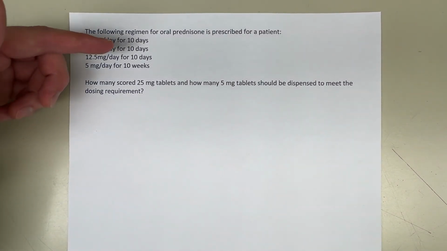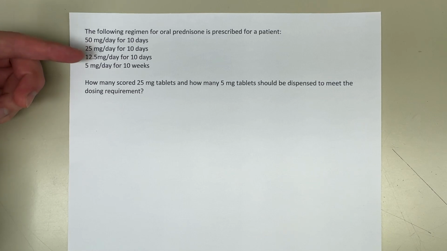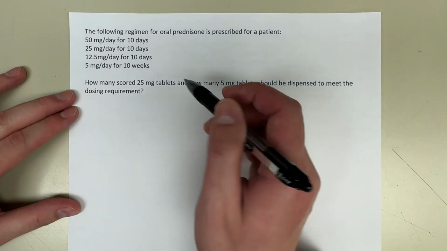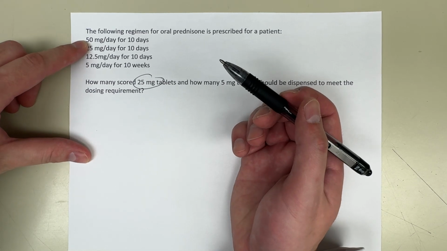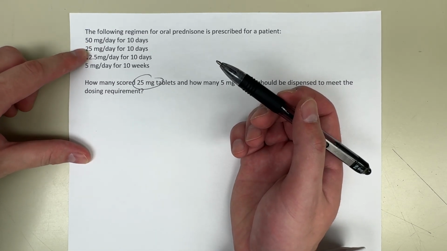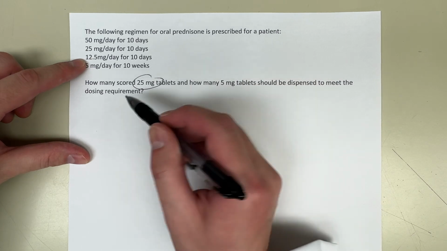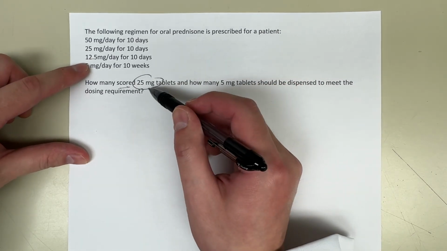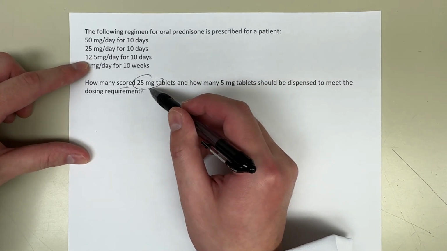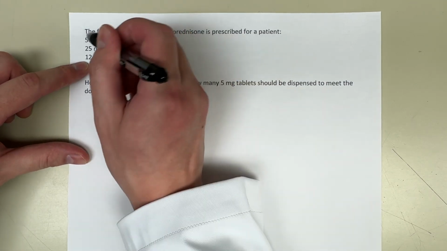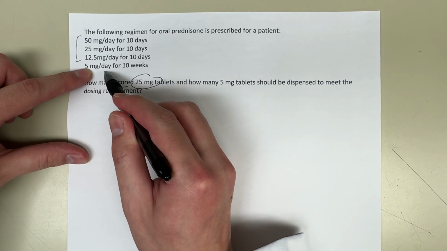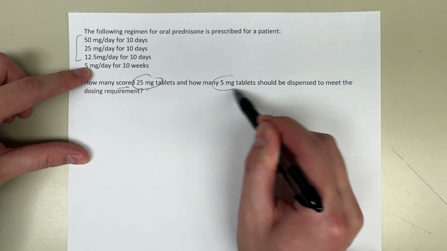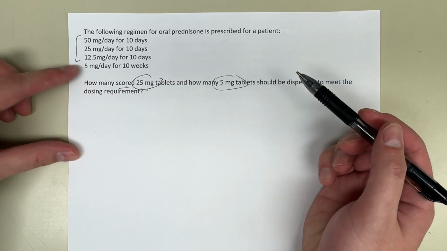So for the first 3 sets of days here, you're going to be using the 25 milligram strength, because you can use 2 25 milligram tablets to equal this, 1 25 milligram tablet for this, and since it's scored, you can use half a tablet of the 25 milligram strength. So these 3 are for this one, and then for the 5 milligrams per day for 10 weeks, you'll be using the 5 milligram strength tablet.